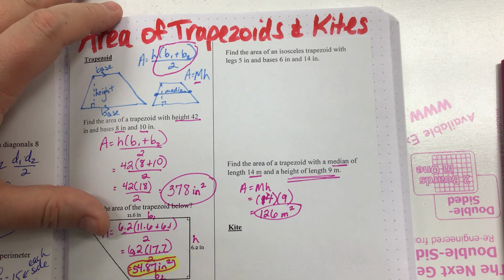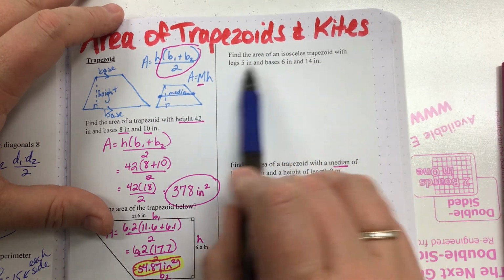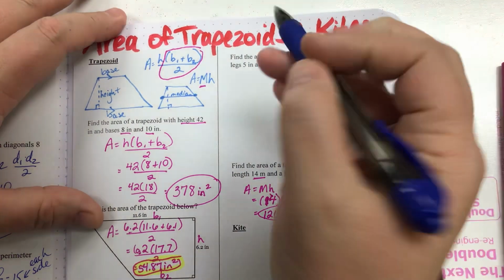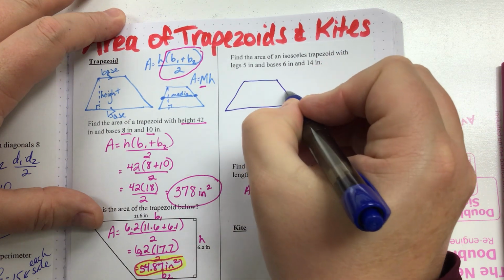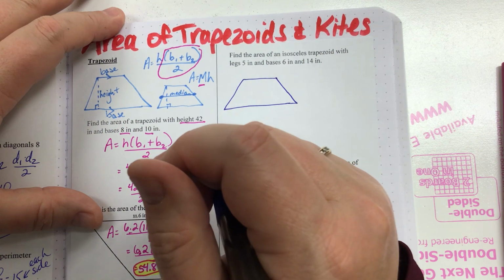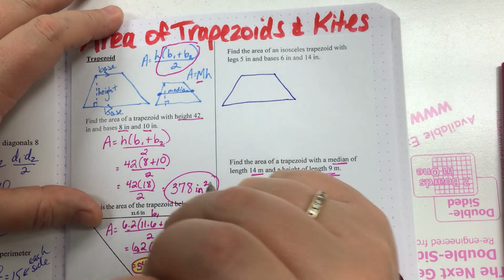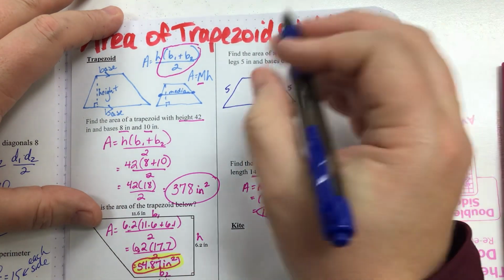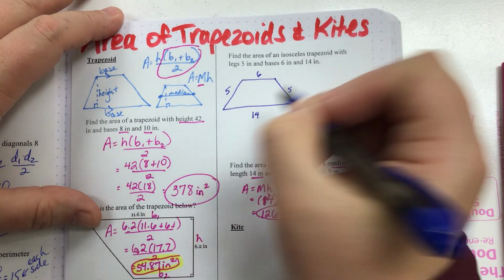So on this particular problem, it says find the area of an isosceles trapezoid with legs 5 inches and bases 6 inches and 14 inches. So I'm going to draw a picture. Remember, an isosceles trapezoid is a trapezoid, obviously, but it has congruent legs. So in this picture, these are my legs. They're both going to be 5. My shorter base is 6 and my longer base is 14.